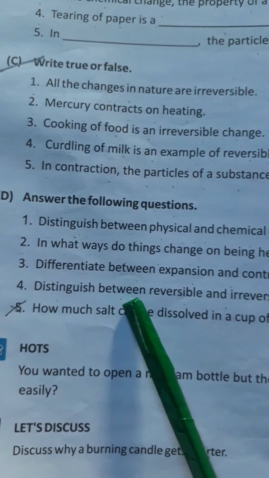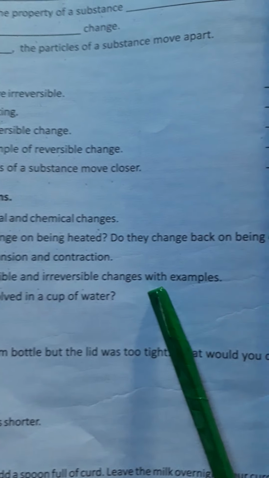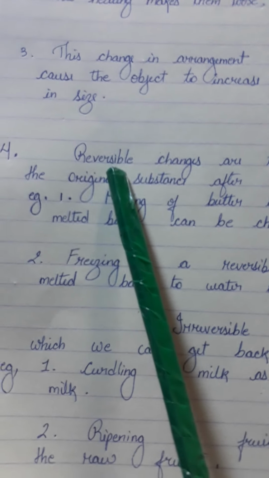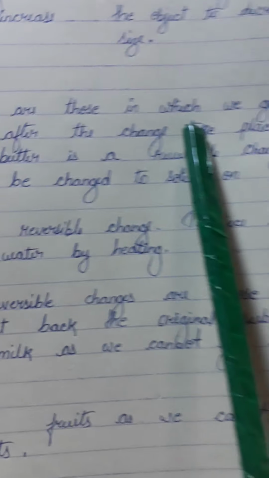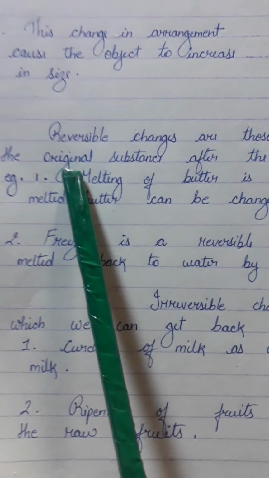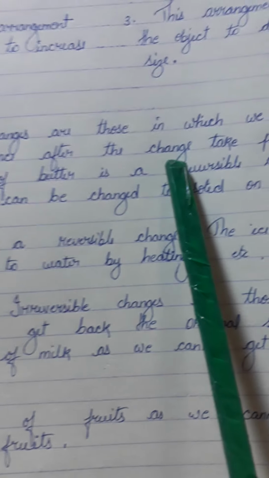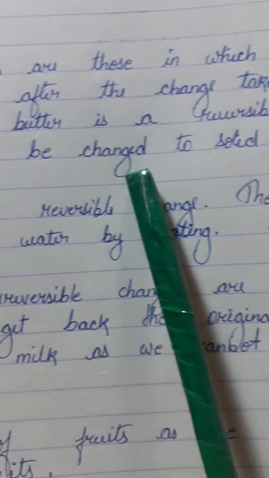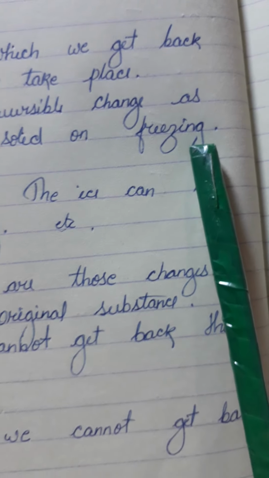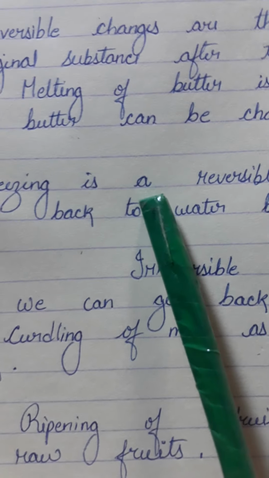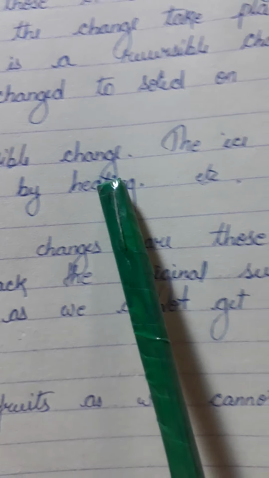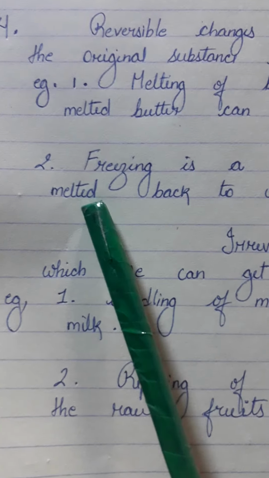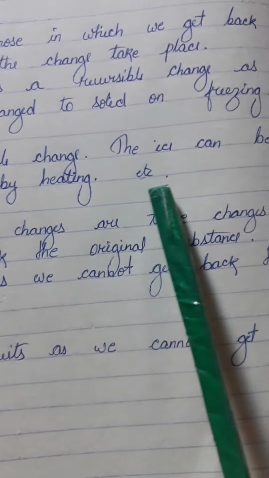Question 4. Distinguish between reversible and irreversible changes with examples. Answer: reversible changes are those in which we get back the original substance after the change takes place. Examples. Point 1: melting of butter is a reversible change, as melted butter can be changed to solid on freezing. Point 2: freezing is a reversible change. The ice can be melted back to water by heating, etc.